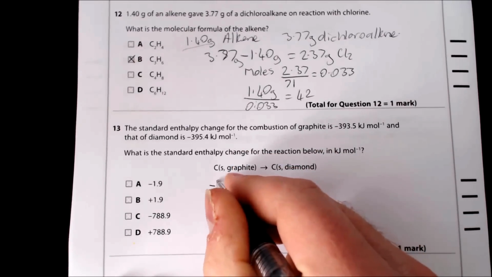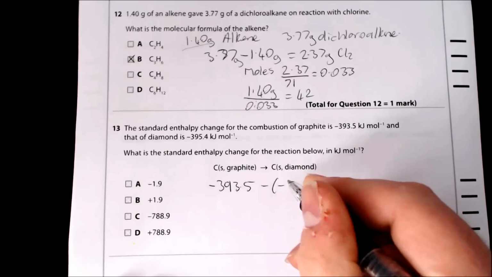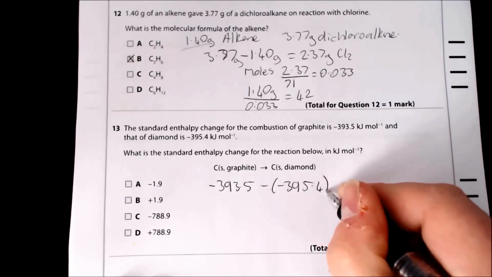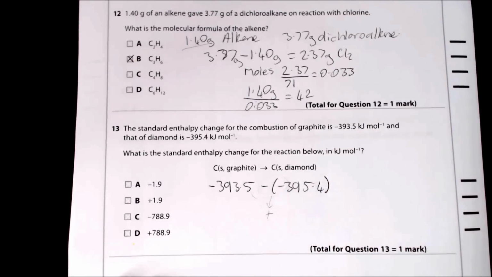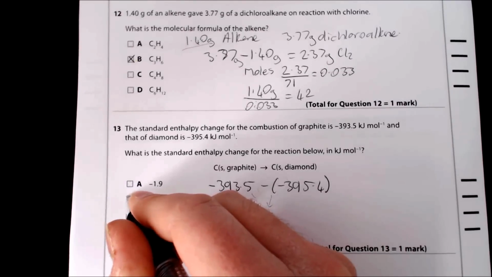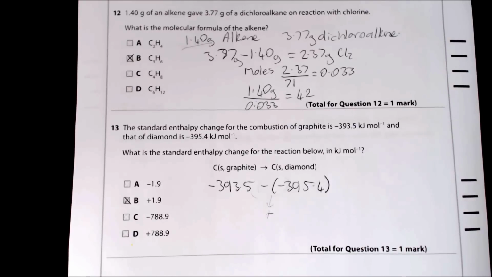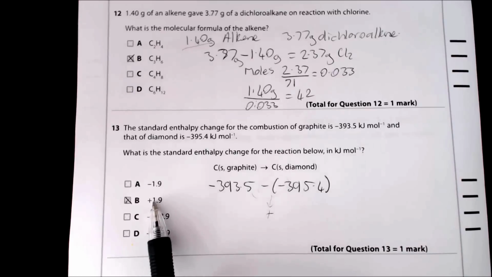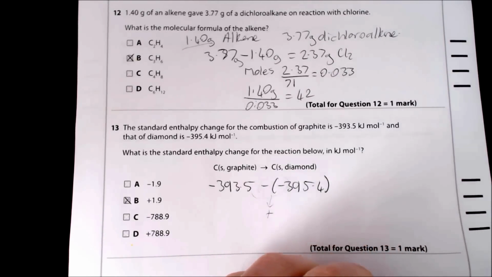So we're going to put minus 393.5 minus minus 395.4, and then if we put that into a calculator, remember this here would turn into a positive, so we're just adding the two together. And if we put that into our calculator, we should get plus 1.9. Now, if I put these back to front, I'd get this number. So be really, really careful. You're starting from this one here, and you're subtracting it away from this when you're working out enthalpy change. So especially with that one, you've got to be a bit careful. Okay.